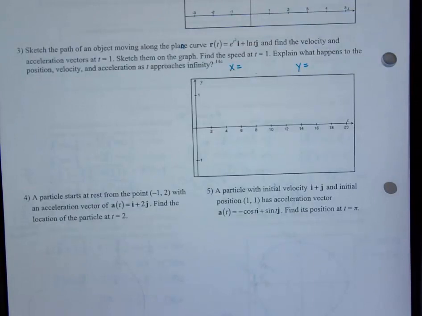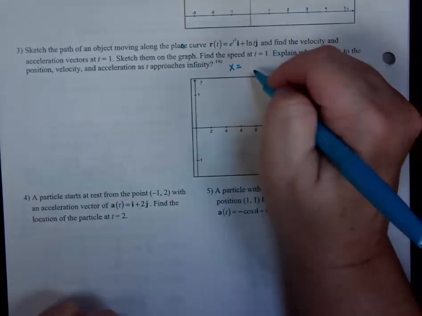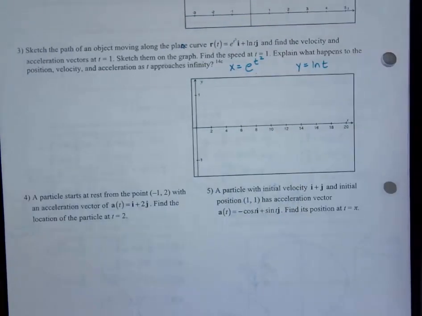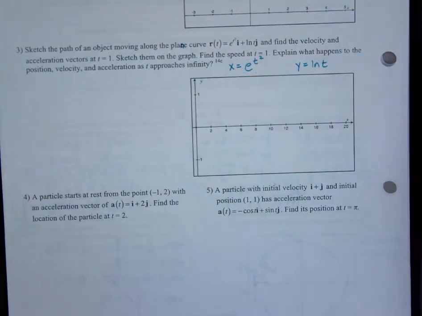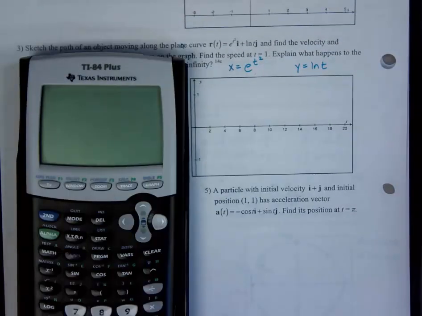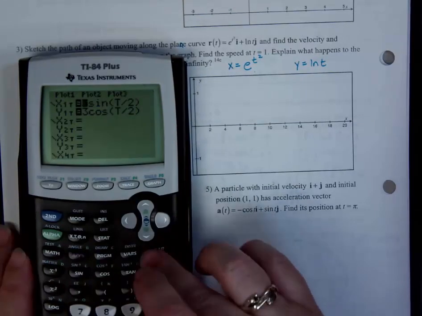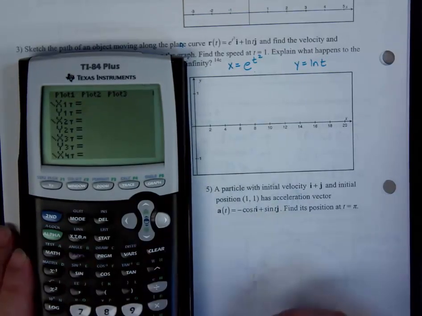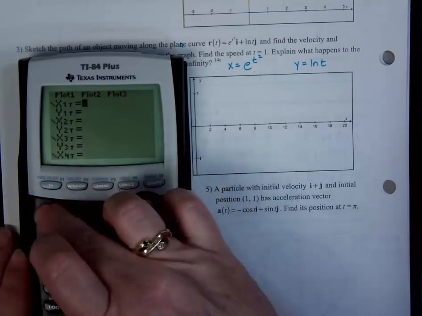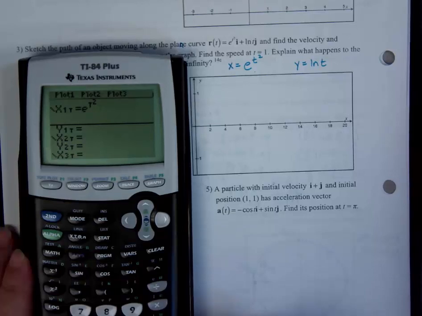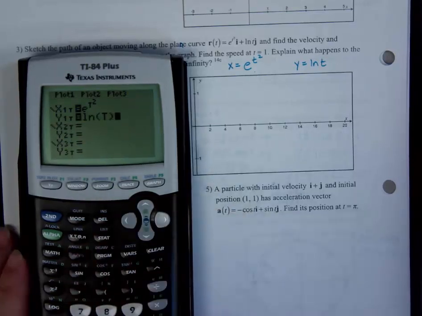What is the x equation going to be? e to the t squared. The y equation is going to be ln of t. All right, so, calculator. I found the left side of the screen actually gives me much better resolution on my calculator, so I'm going to try to keep it over here a little bit more. So e to the t squared, and then ln of t.